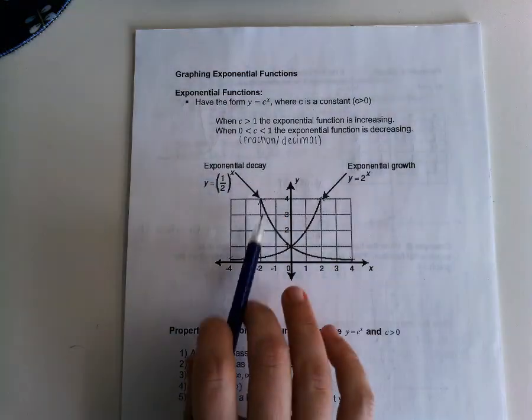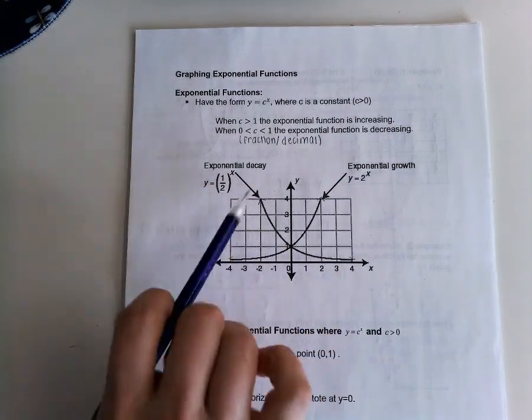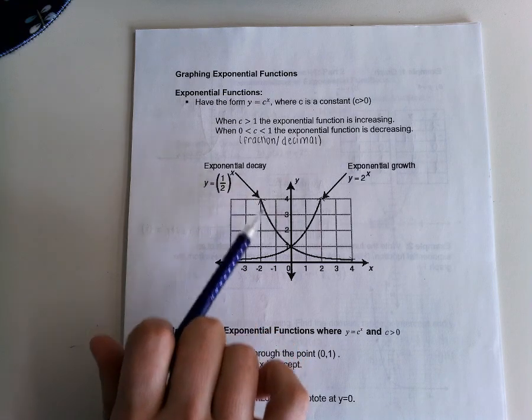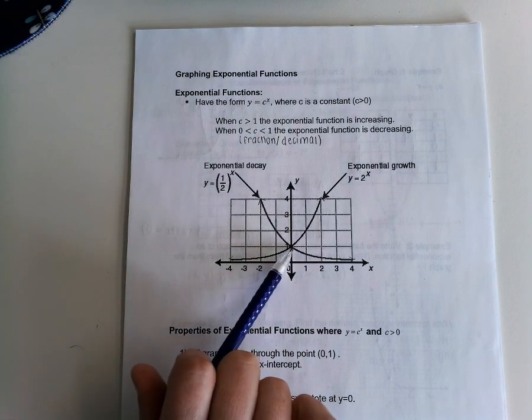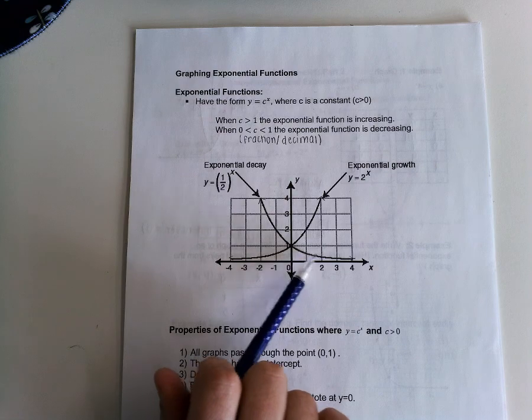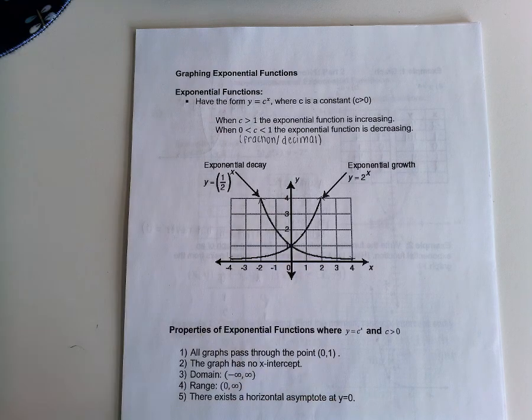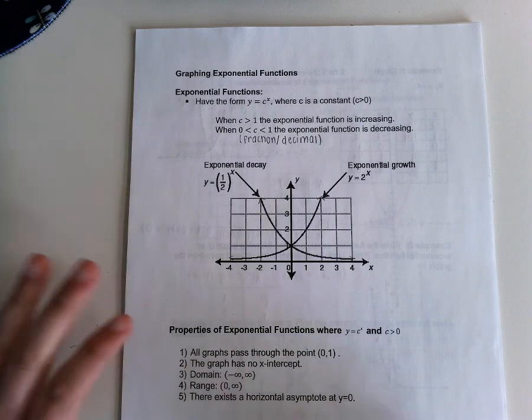And for one half, our y values are actually halving. So if I start up here, I've got 4, then 2, then 1, and then it actually goes down to a half, a quarter, an eighth, and continues that way. We'll look more at the graphs more specifically in a second.